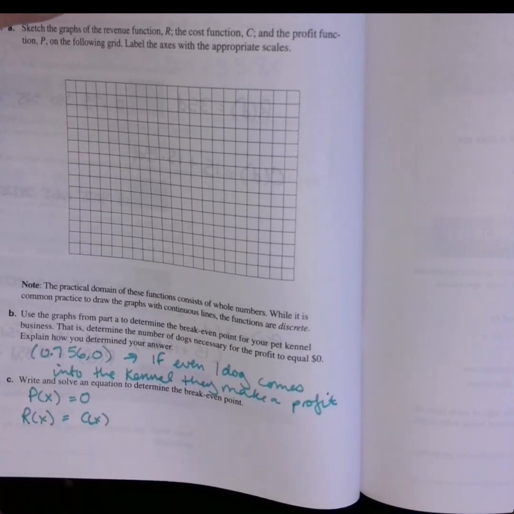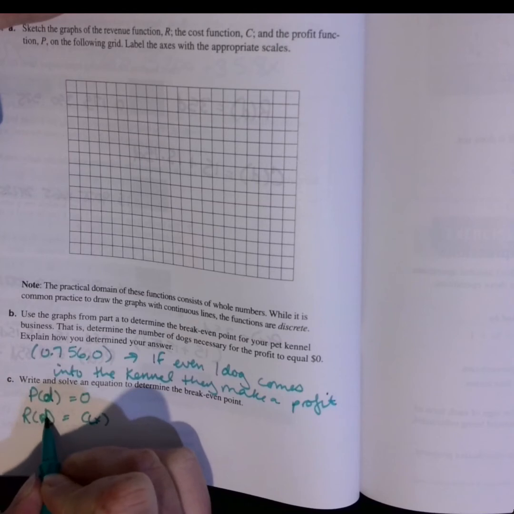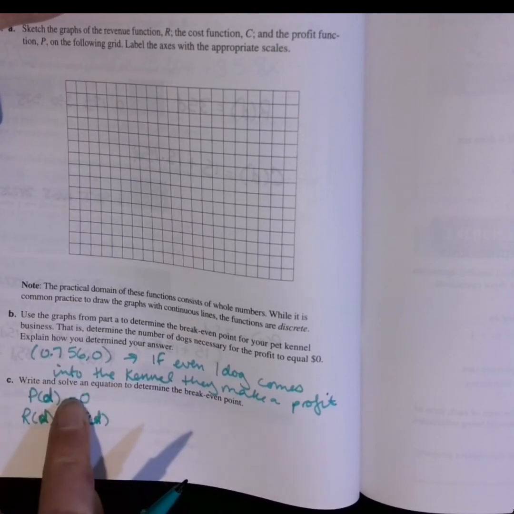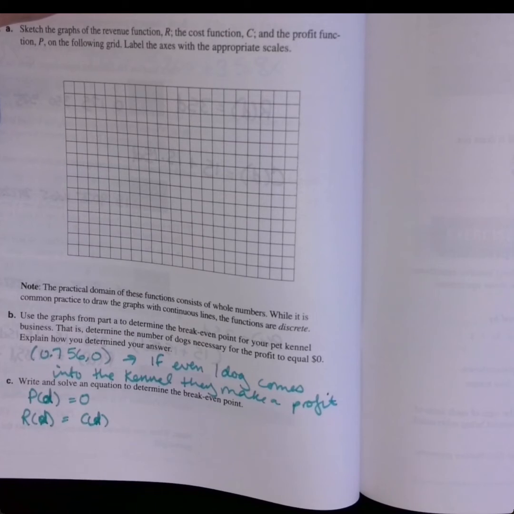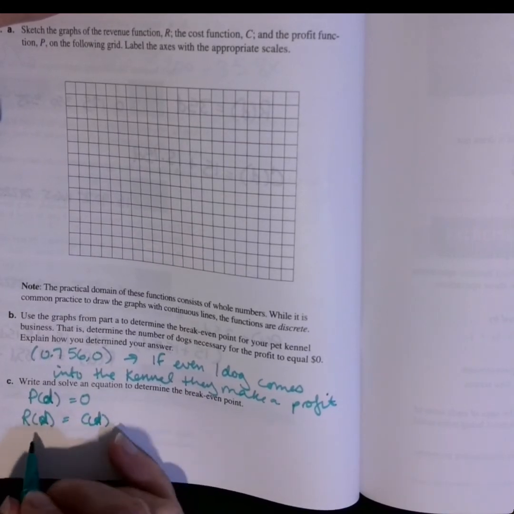Now, these 2 things really are the same. I guess I should put D as the independent variable since I use D for the number of dogs here. They're the same because remember that P of D is equal to R minus C of D. If you add the C to the other side, you get R equals C. Same thing. So we'll start with this revenue equals cost version.